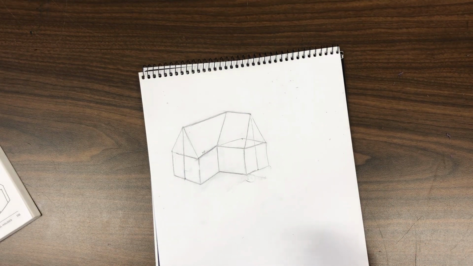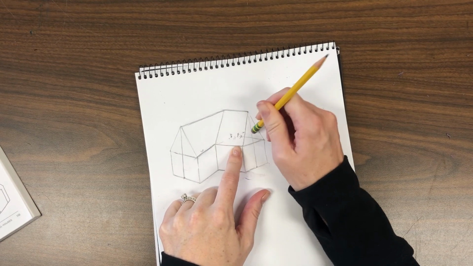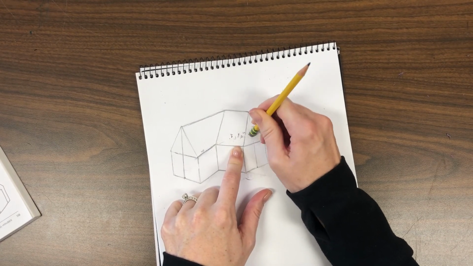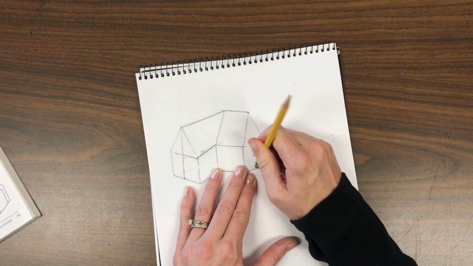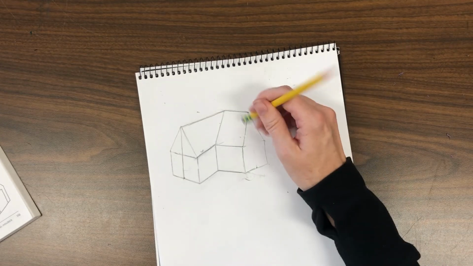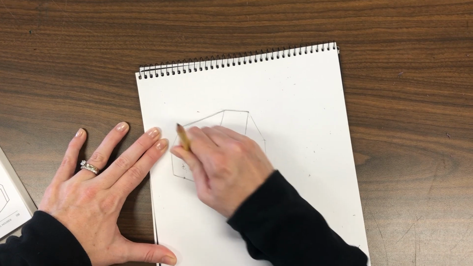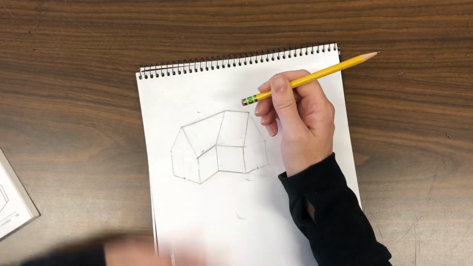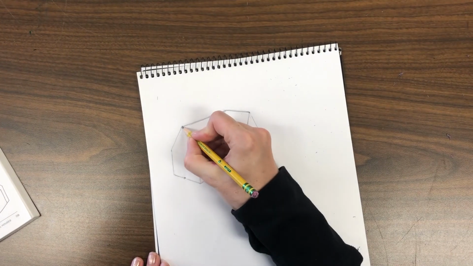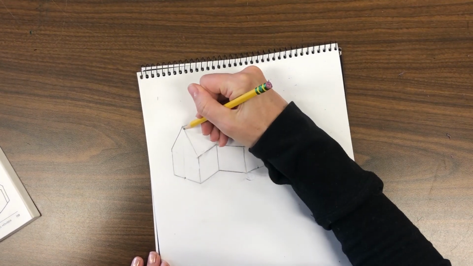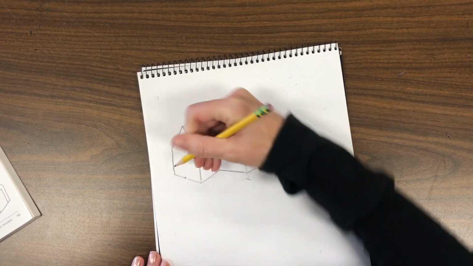Okay, now go ahead and erase all these extra lines. So you're gonna erase this back line right here. You're actually gonna erase this line too. All these lines. Okay, so now if you want, just go ahead and make the lines that you want to keep a little bit darker, especially after erasing, and kind of clean it up a little bit.